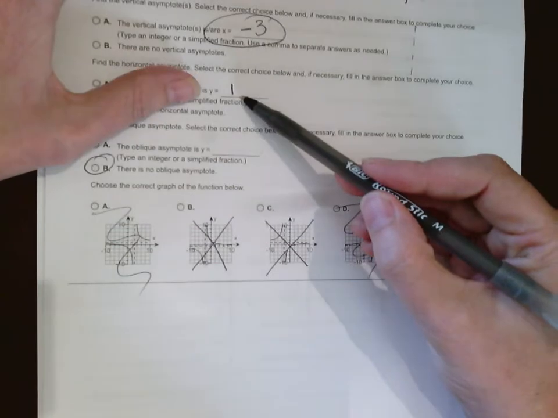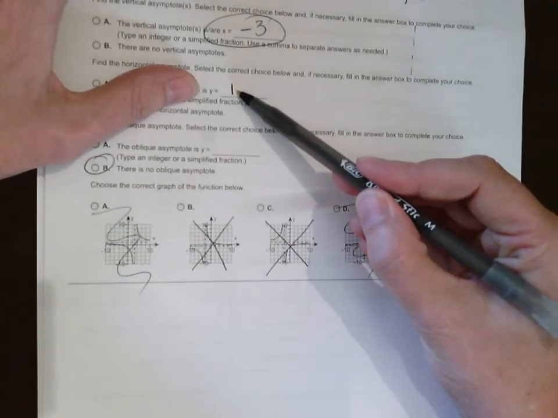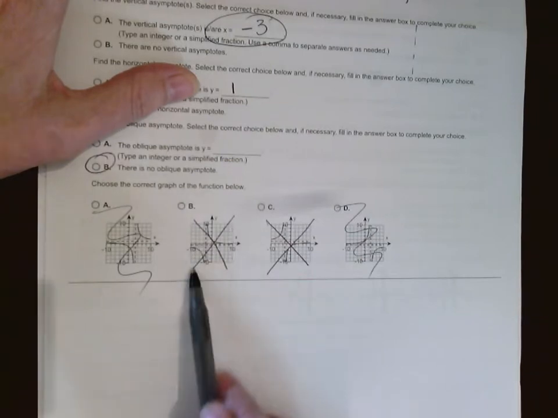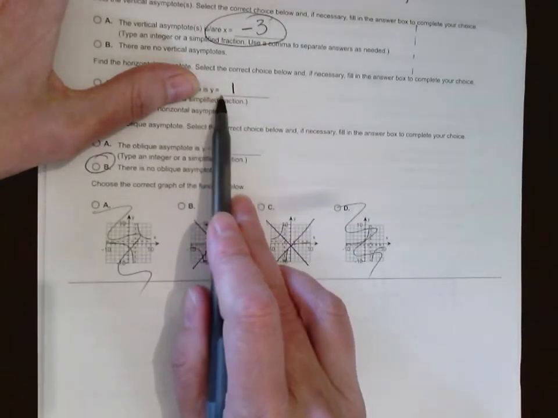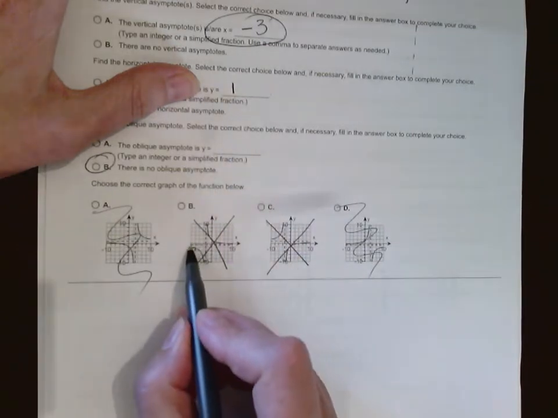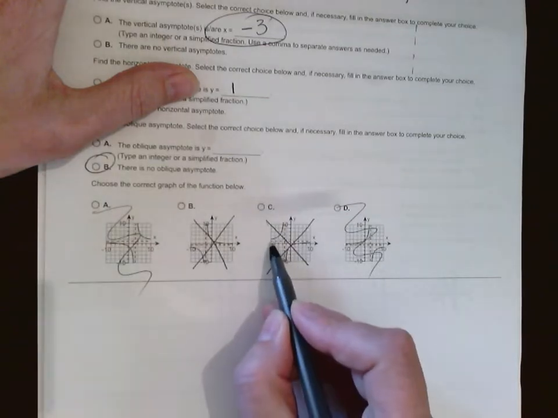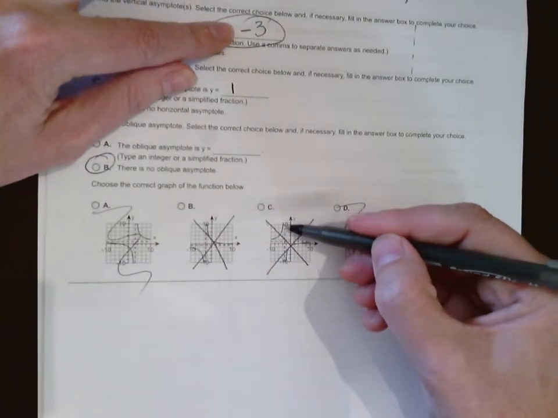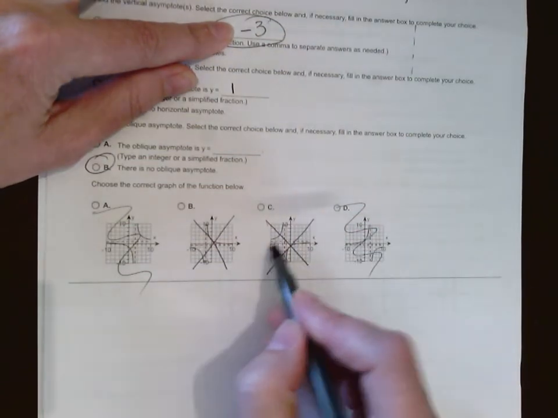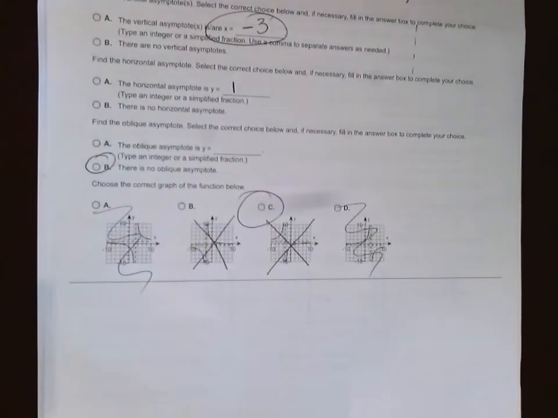Where should the horizontal asymptote be? It should be at +1. So remember, just ignore those x's. We're looking for the horizontal asymptote at y equals +1. Well, look, this one's at -1 because it's below. Look, that one's the one at +1. So it has the vertical asymptote at -3 and the horizontal asymptote at +1. So C.